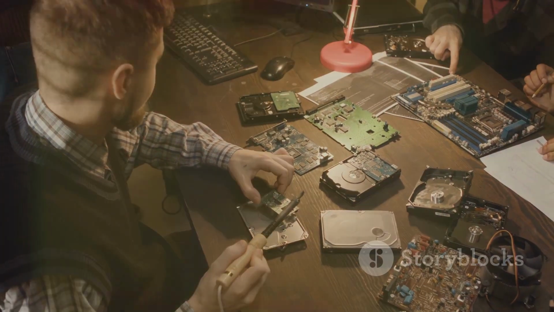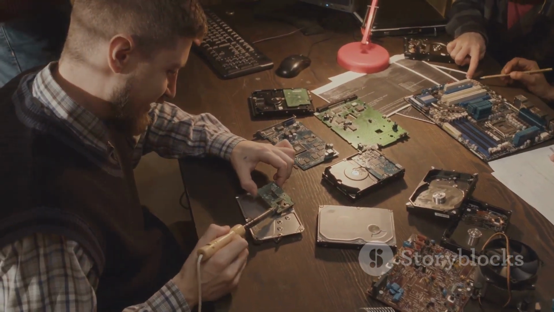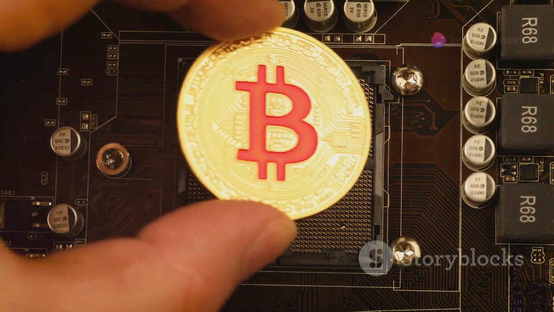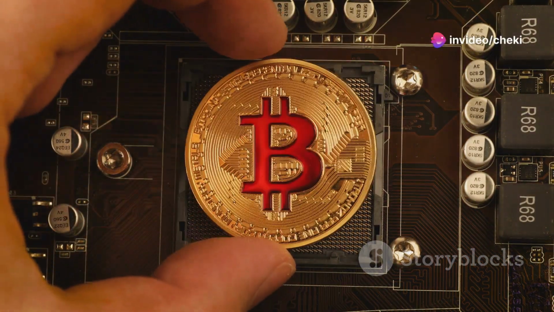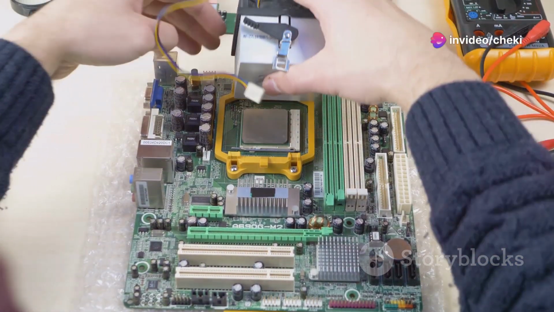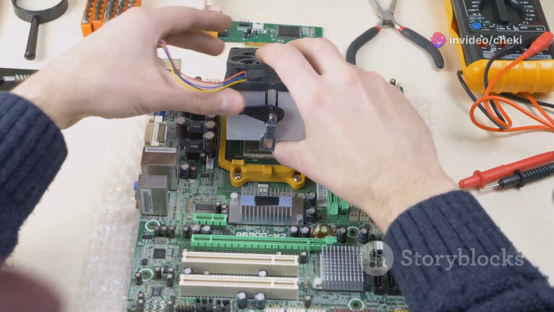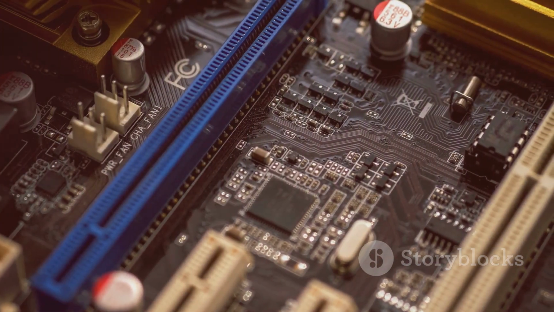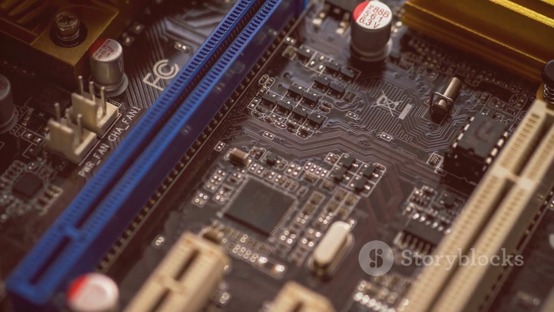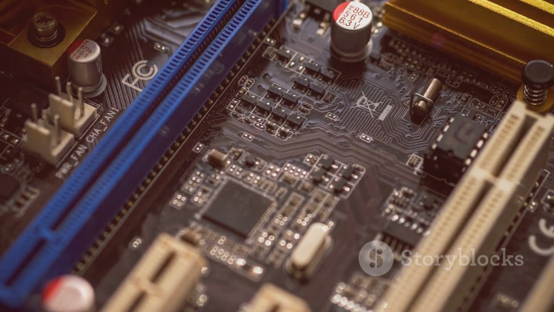Researching different motherboards is crucial for making an informed decision. The motherboard you choose will dictate which CPUs, RAM, and expansion cards you can use. Ensure that the motherboard supports the components you want to install. Consider future upgrades as well, choosing a motherboard with sufficient expansion slots and connectivity options for your future needs.